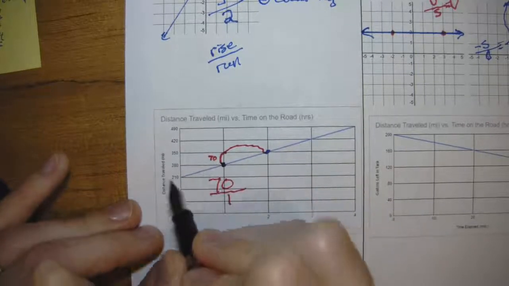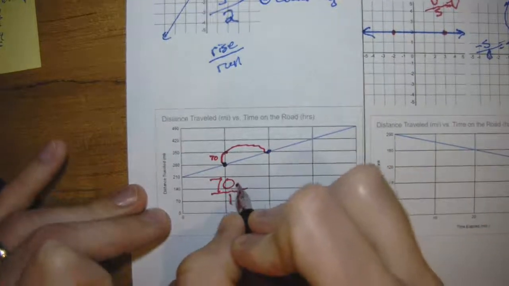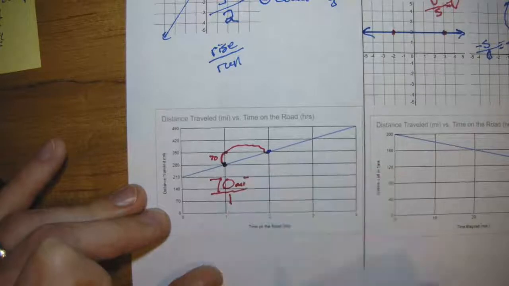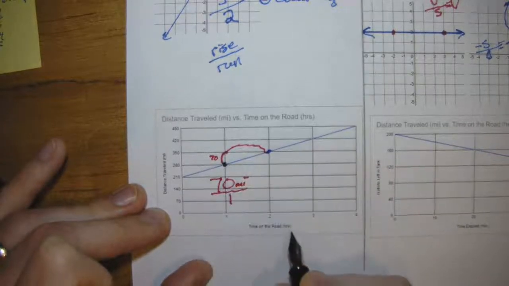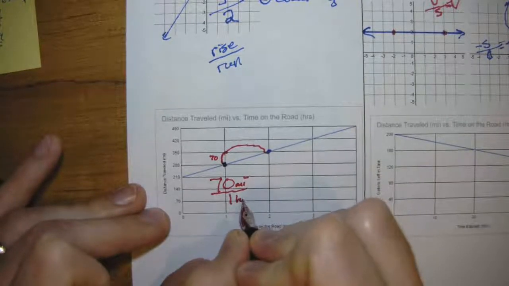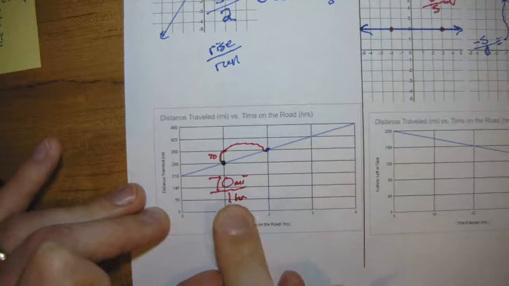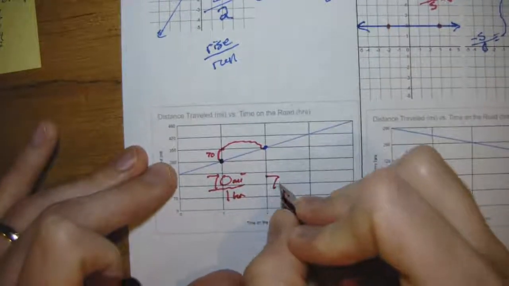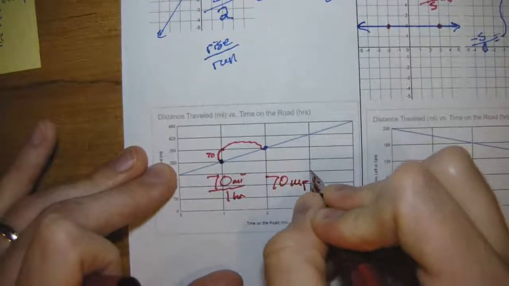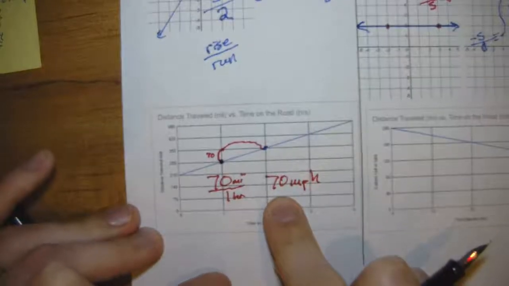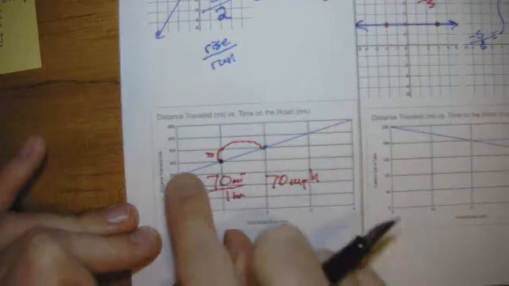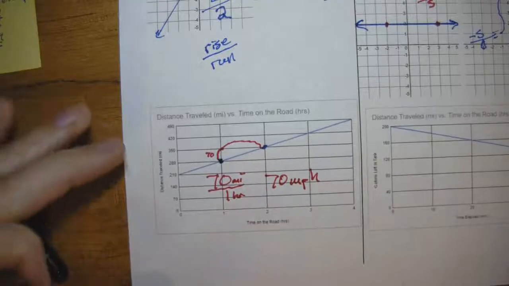And notice that 70 represents distance, so 70 miles. And then over 1 in this case represents hours, so 1 hour. So in this case, my slope represents 70 miles per hour. In other words, this is the speed of the car. Every hour, we're gaining 70 miles, so the car is traveling 70 miles per hour.